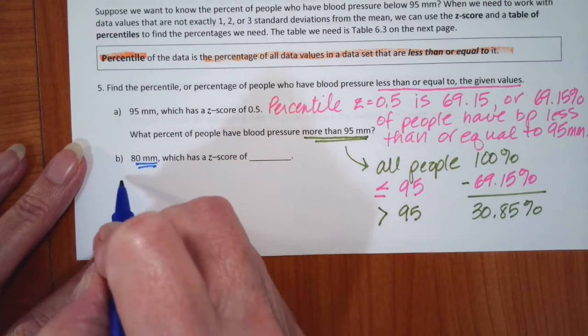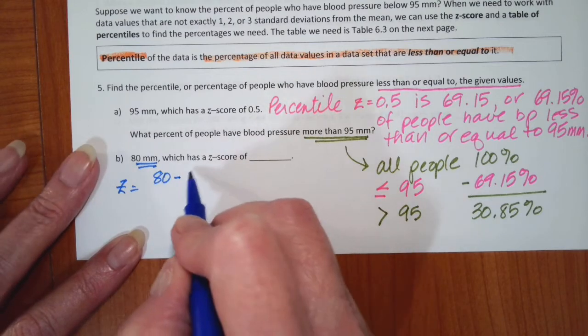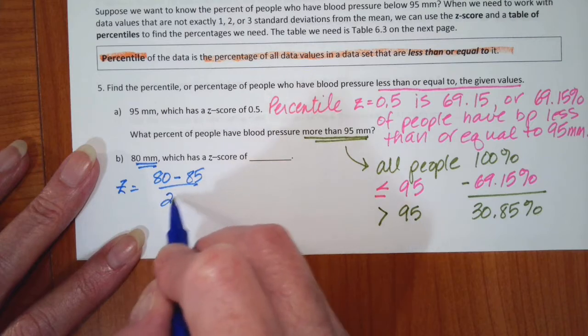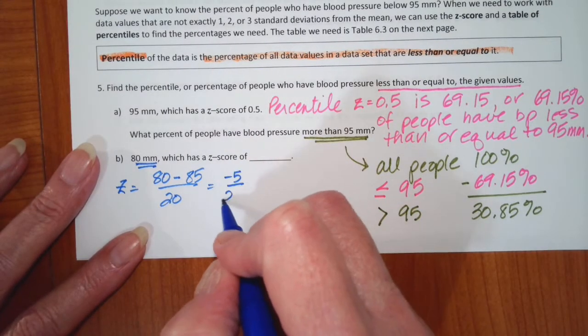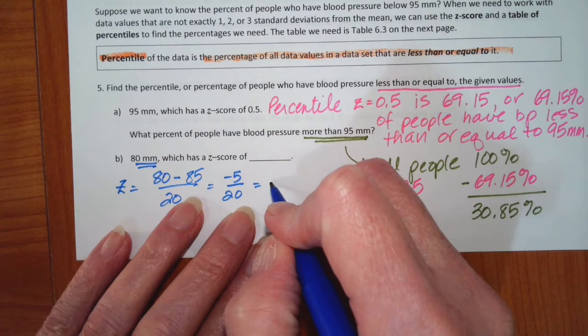That's going to be 80 minus the mean, which is 85, divided by 20, which is negative 5 over 20, which is negative 0.25.